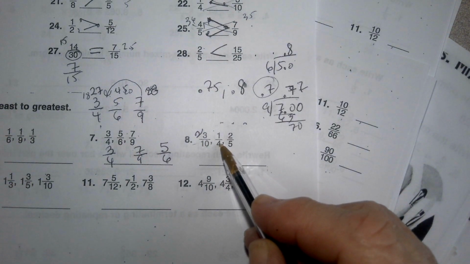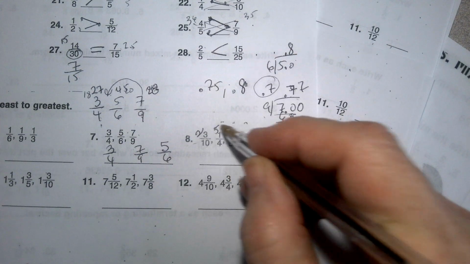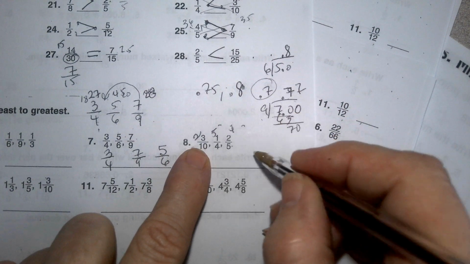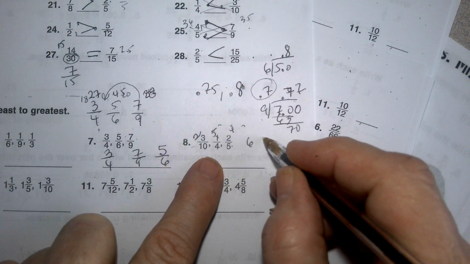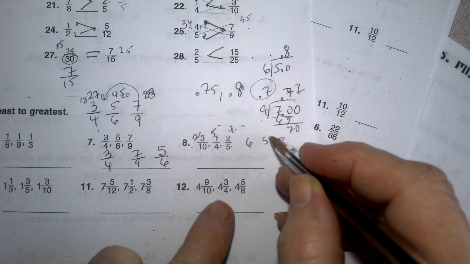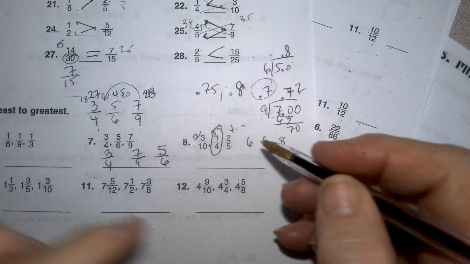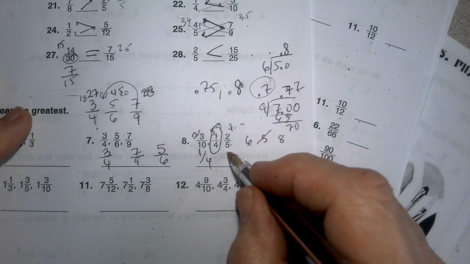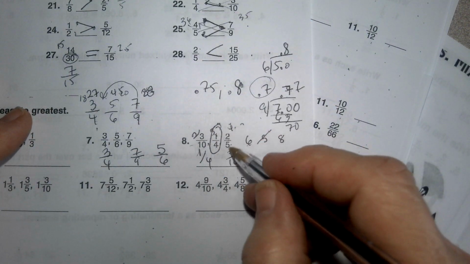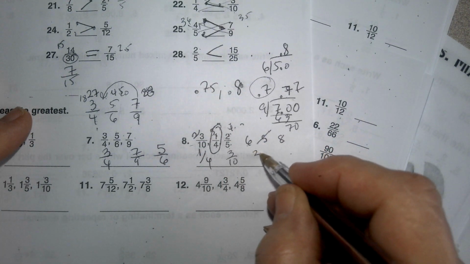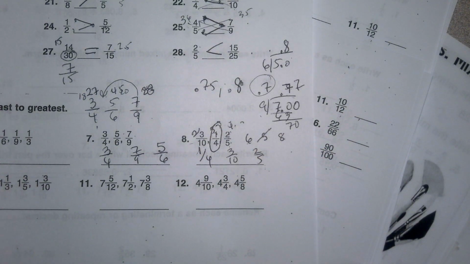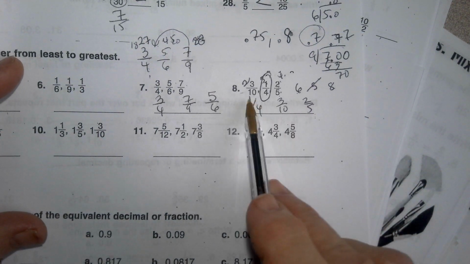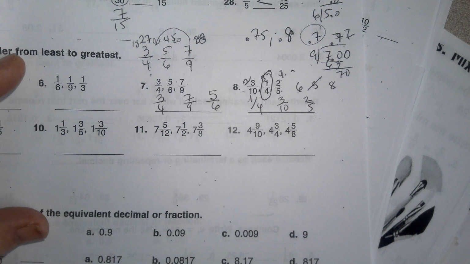4 times what will give me 20? 5. 5 times what will give me 20? 4. So my top numbers are going to be 6, 5 times 1 is 5, 2 times 4 is 8. So this one is the smallest, which is 1/4. The next one is the 3/10. And the next one is the 2/5. That actually, because of tenths, it might not have been bad doing decimal, but it's okay.